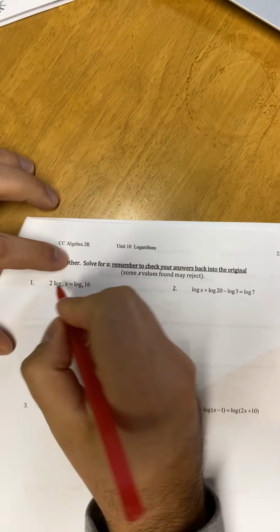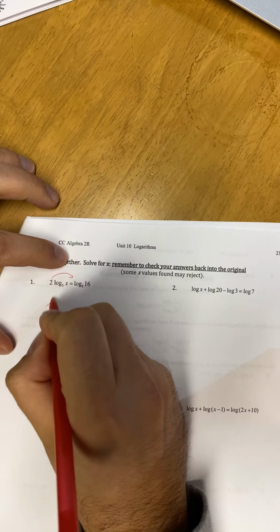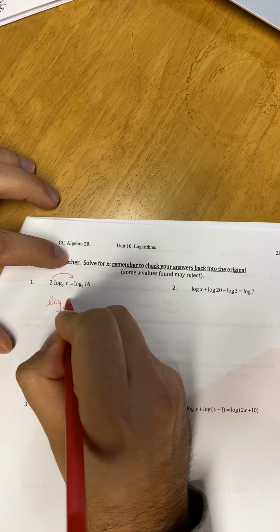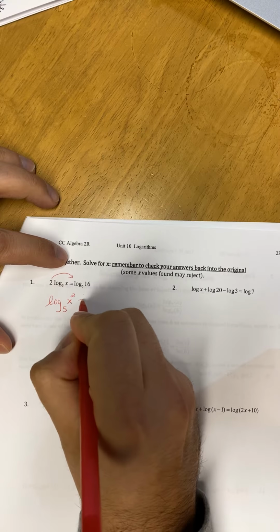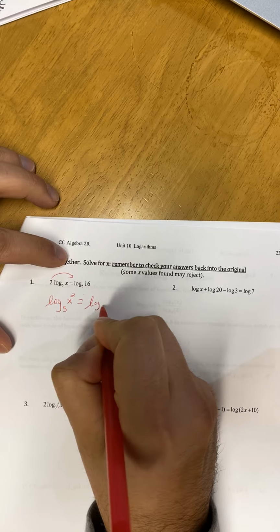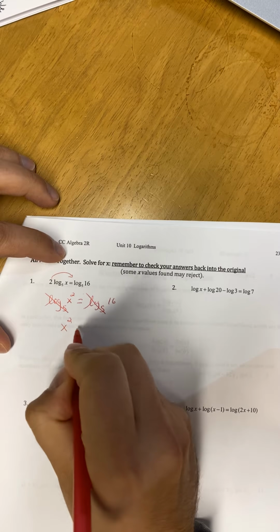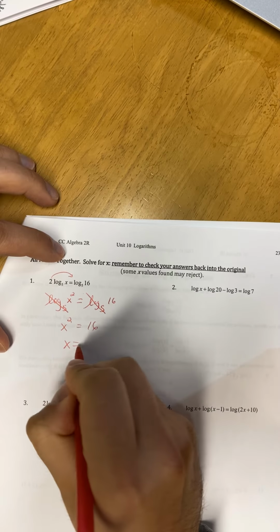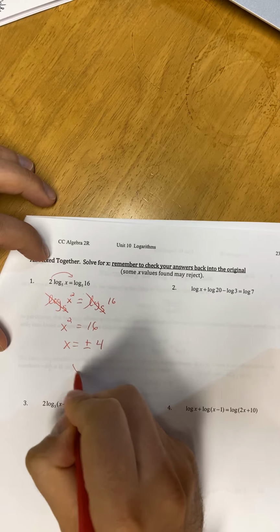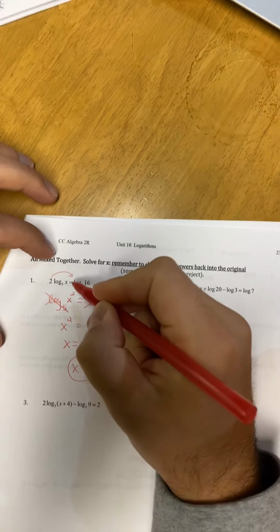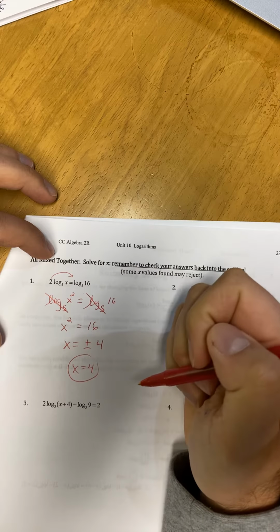All right, here's this one. Bring that up. Drop the logs. X squared is 16, so x equals plus or minus 4. I can only use the positive because minus 4 in here ruins it.